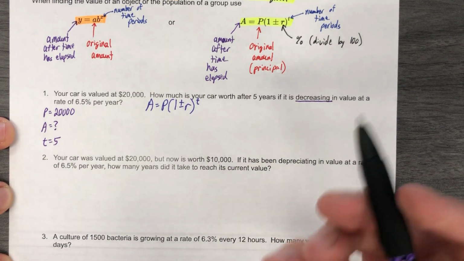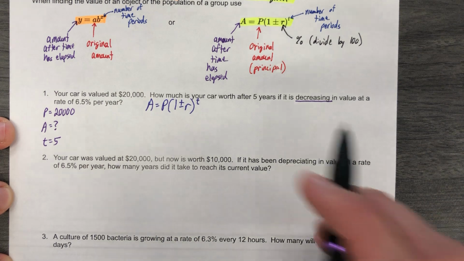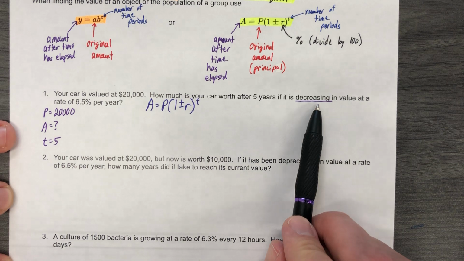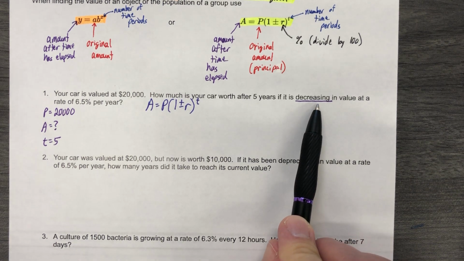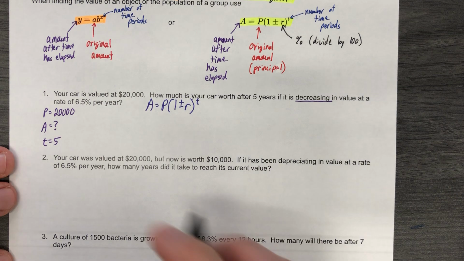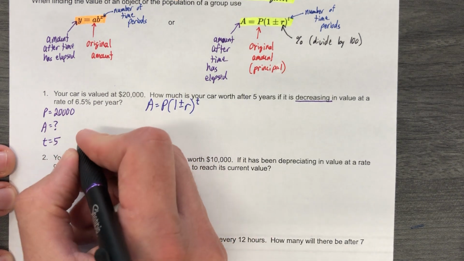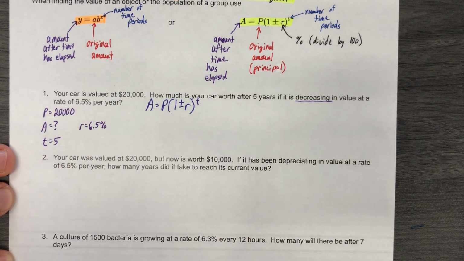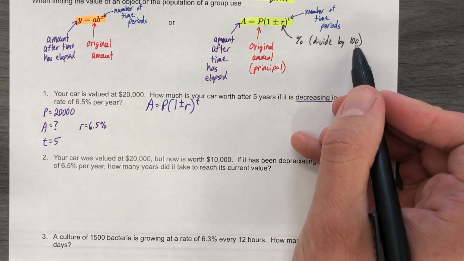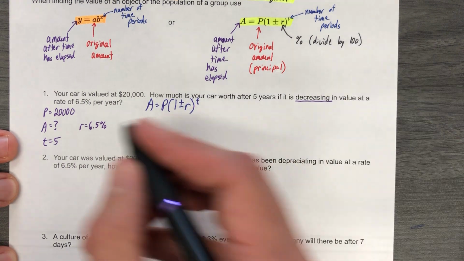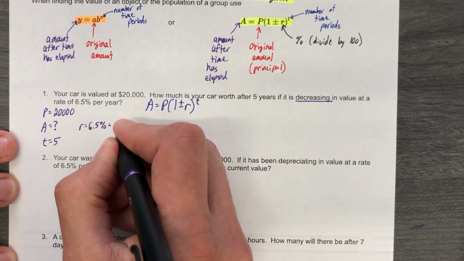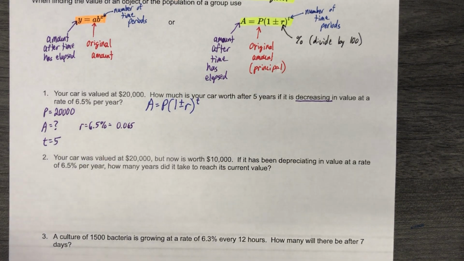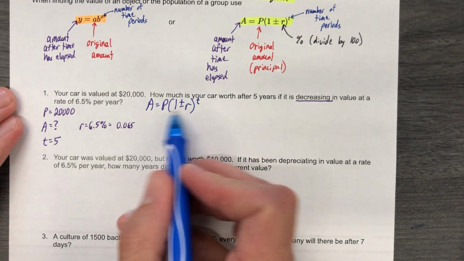A minute ago in a previous video, I said you get to pick plus or minus. We're going to pick a minus in this case because your car is not going to be increasing in value most of the time, unless you have a classic car or something like that. The rate is 6.5% per year, so you could just say R is 6.5%, but I'm going to divide by 100, shortcut, move the decimal 2 places to the left, so the rate is really 0.065. Let's put a 0 in the front. And that means I'm ready to plug numbers in the correct place.